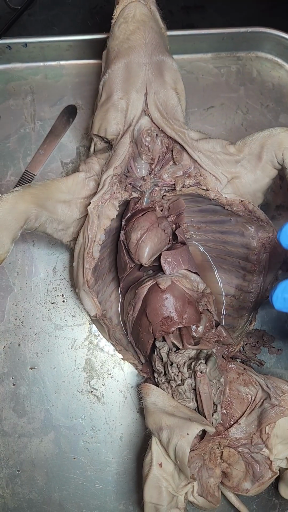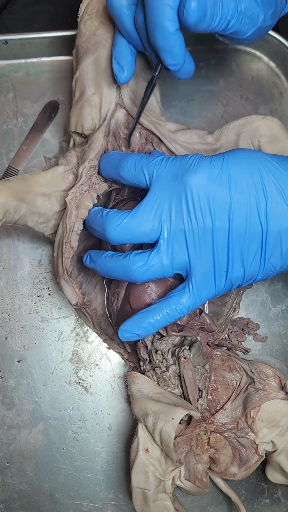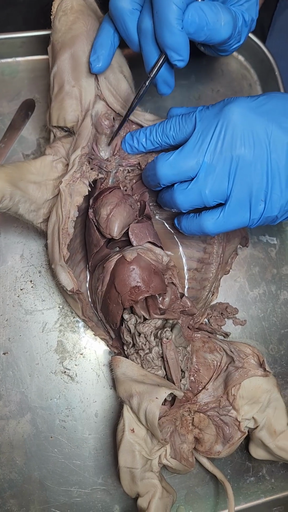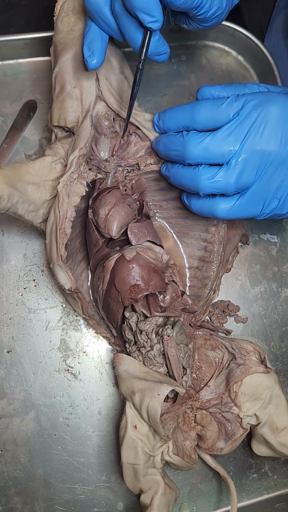We don't do thyroid, so we can skip thyroid. Nine is trachea. And trachea is this windpipe right here. Okay. You can see that it sort of makes a little rigid noise.